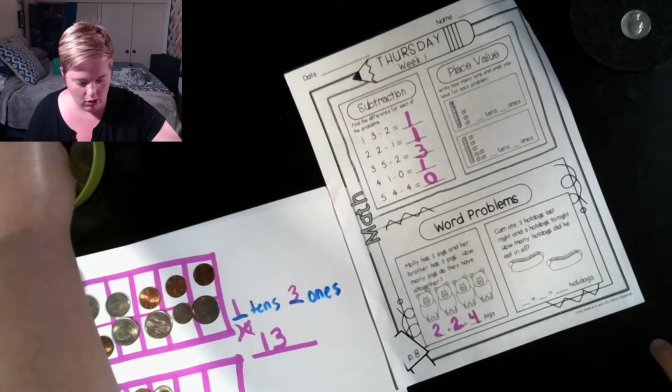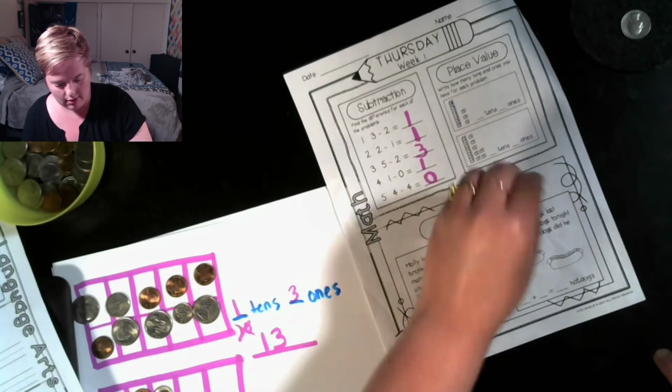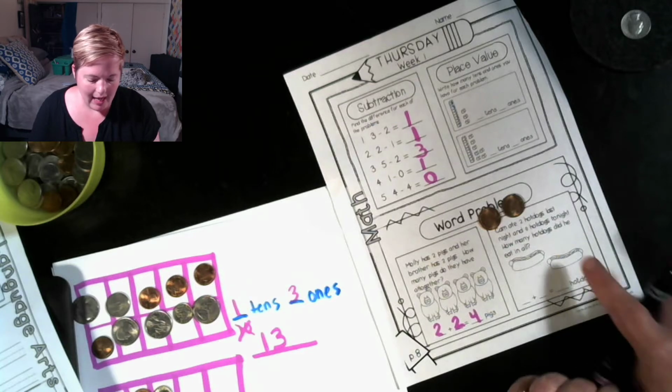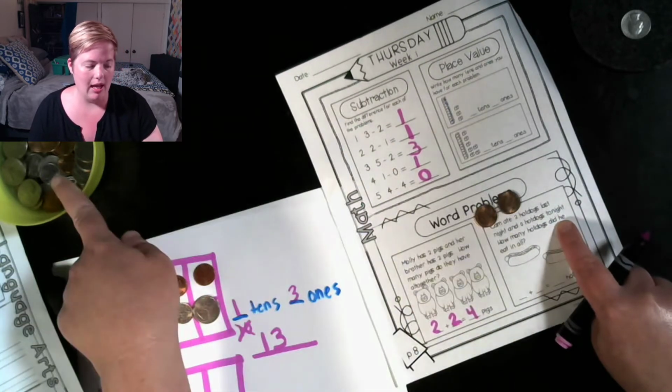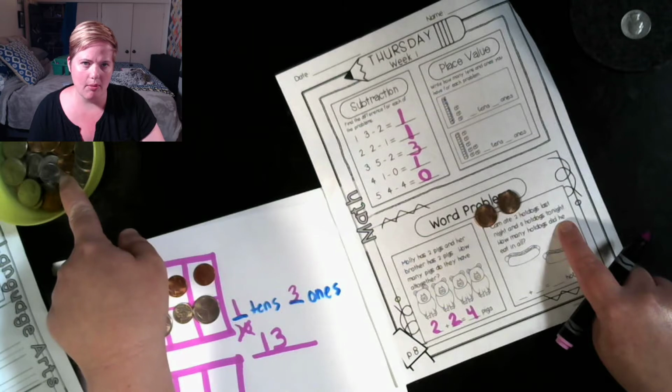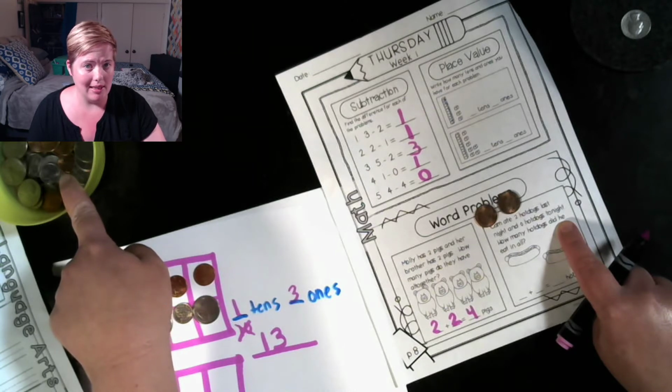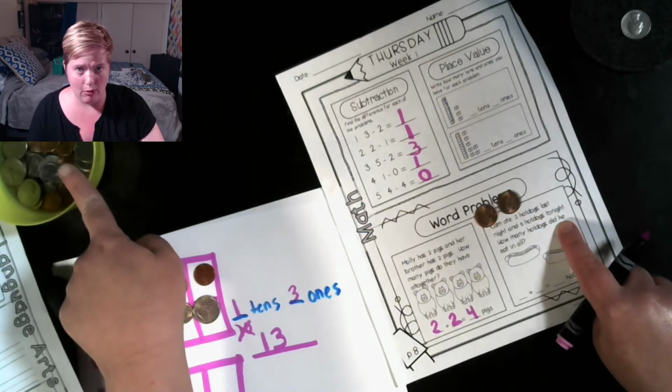So I'm going to count out 2 pennies. I'm going to pretend these are my hot dogs. And then he had 0 hot dogs the next night. Can we take another coin if he had 0, or does that mean nothing? You're right, it means nothing, so I can't take any more coins to equal my hot dogs.